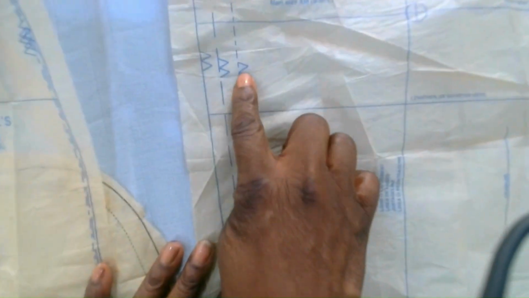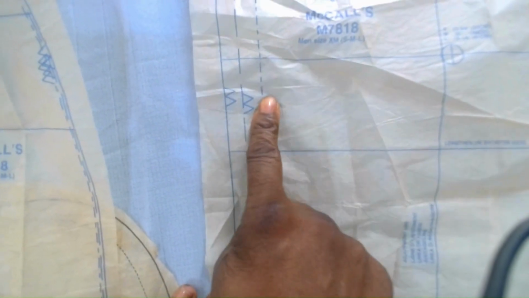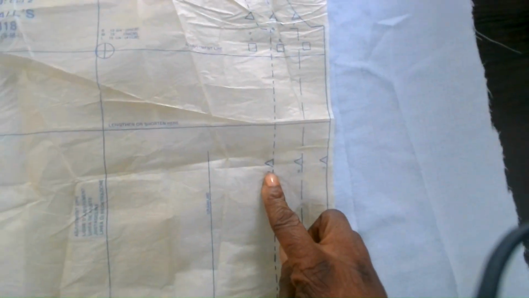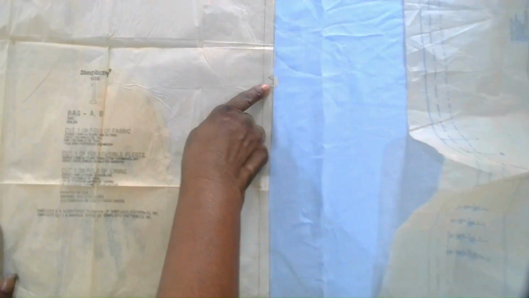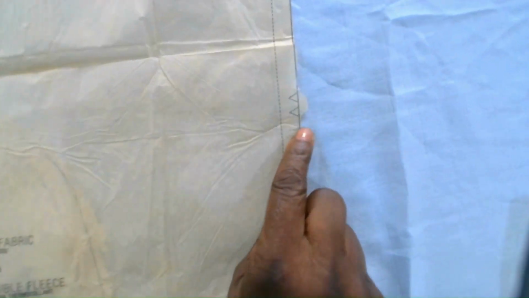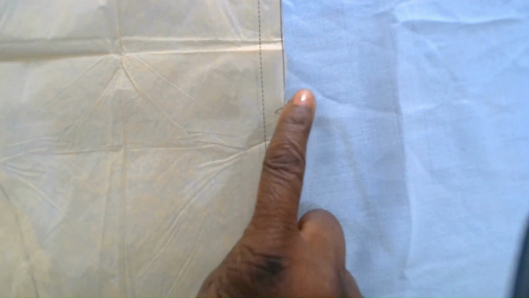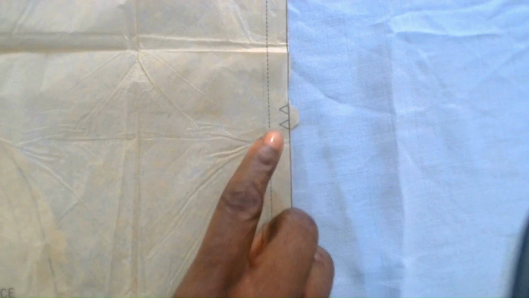Where you have double notches, it means that is the back. And where you have a single notch is the front. In some patterns, even in the back pattern, you have two notches together. It means this is the center back. You can see it was cut out so that we do not encroach into the seam allowances.